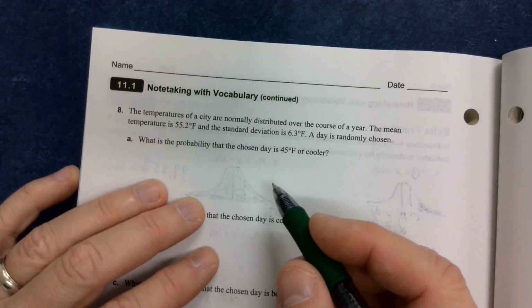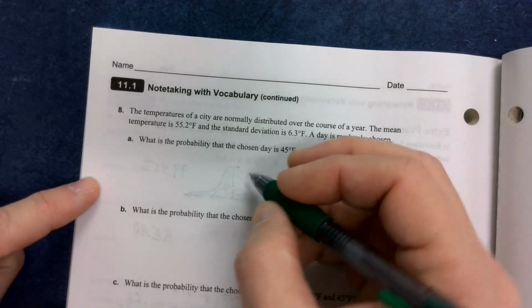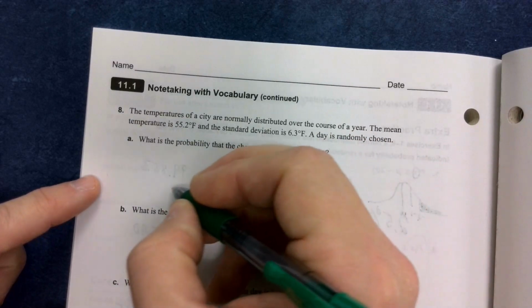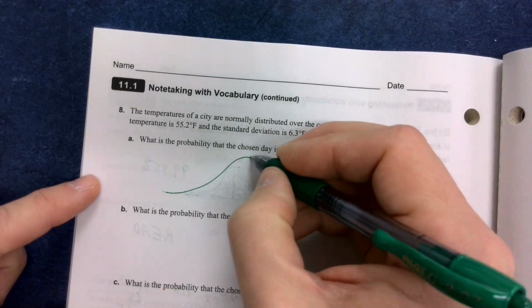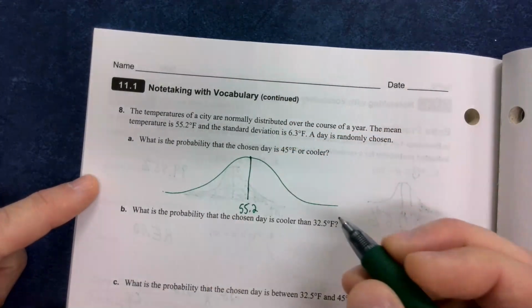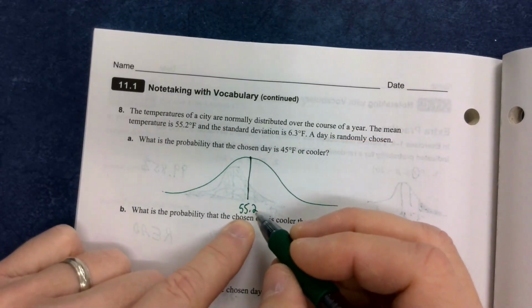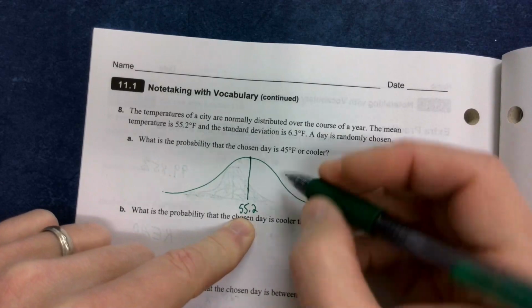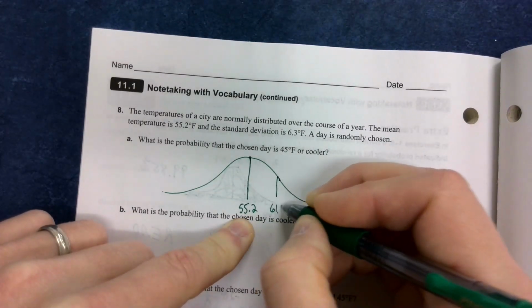Okay. So what we would need to do on stuff like this is get yourself a little curve, right? And we go, the mean is 55.2, right there. And it says standard deviation is 6.3, so if I add 6.3 to that, that would be 61.5.